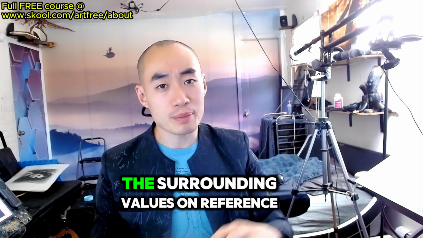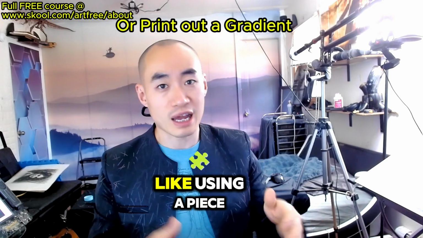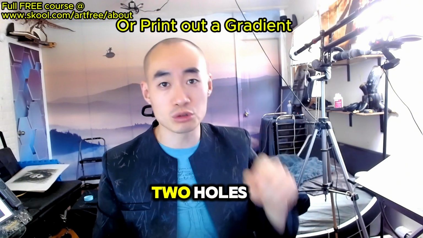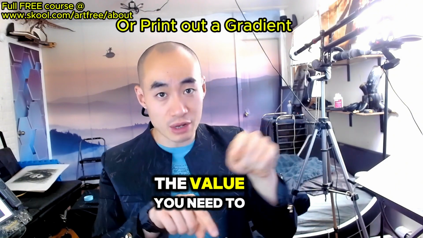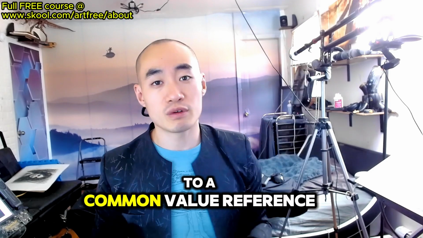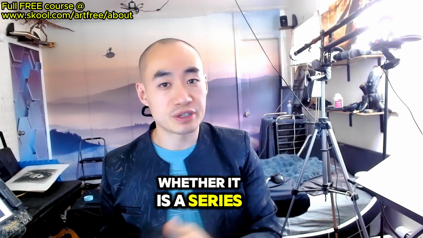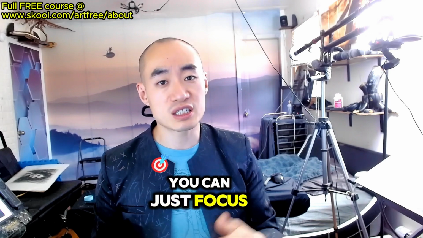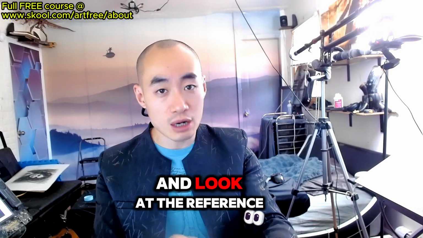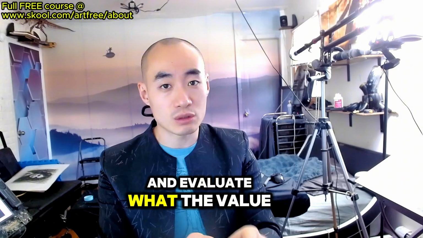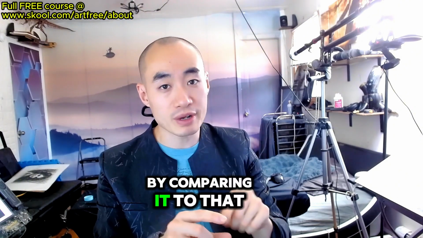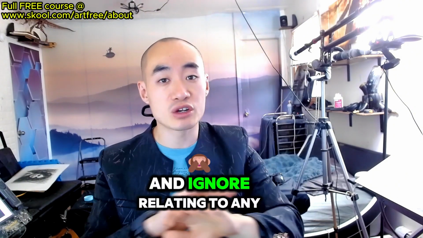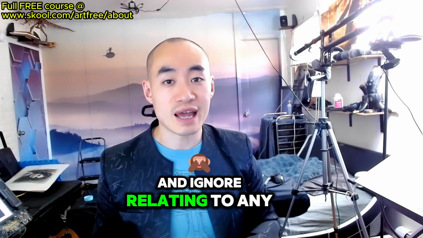Initially, you can cover up the surrounding values on the reference, like using a piece of paper and just cutting 2 holes. So you're only comparing the value you need to put down to a common value reference, whether it is a series of boxes if you are new, or judging roughly where it is on a smooth gradient scale. Over time, you won't even need to cover up anything. You can just focus on any value you need to put down, look at the reference, and evaluate what the value actually is by comparing it to that common gradient and ignoring any neighbor values.